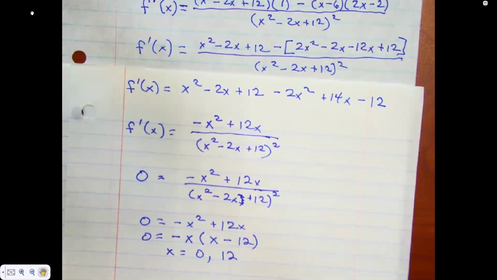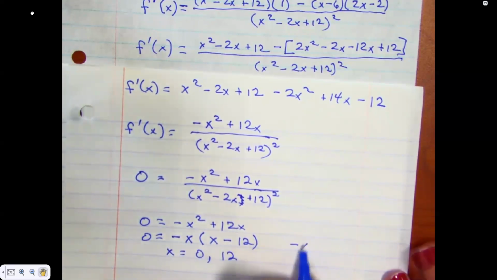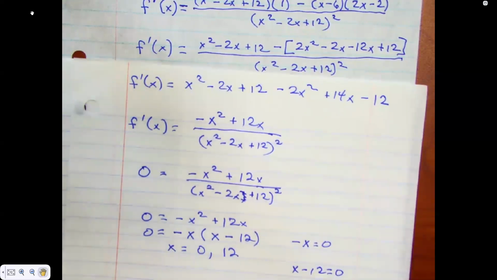Now, are we okay? Should we back that up? Do we see how, remember, you set each thing. So technically you would set negative x equal to 0, and you would set x minus 12 equal to 0, and then solve each one.